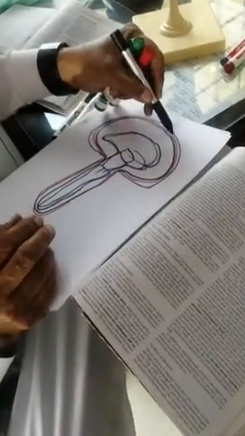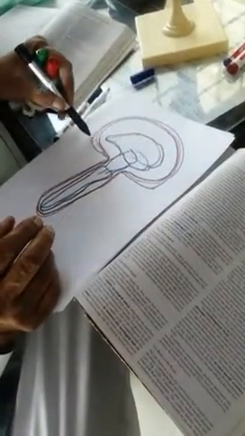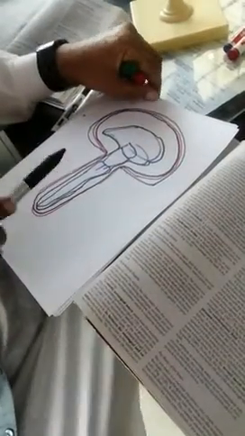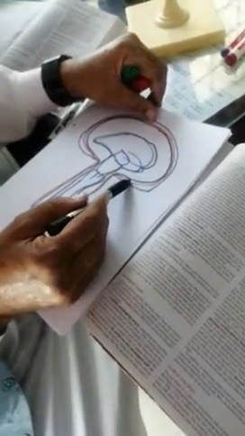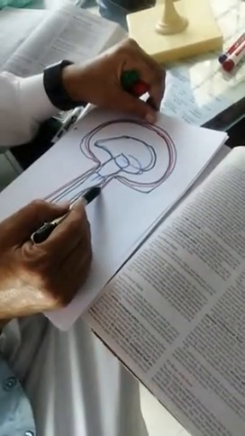And then you look, this is the skull bone. The skull bone on the inner surface is lined by the meningeal layer of the dura mater.